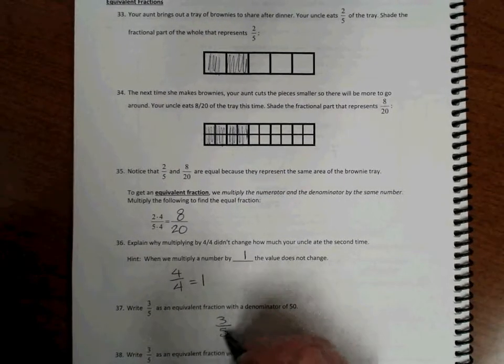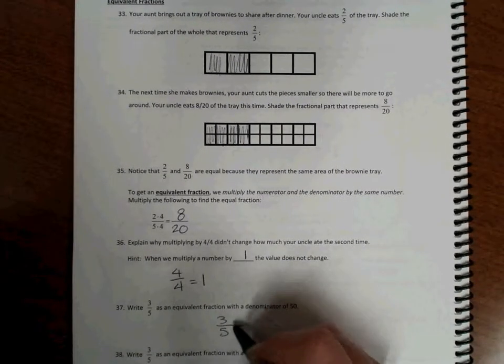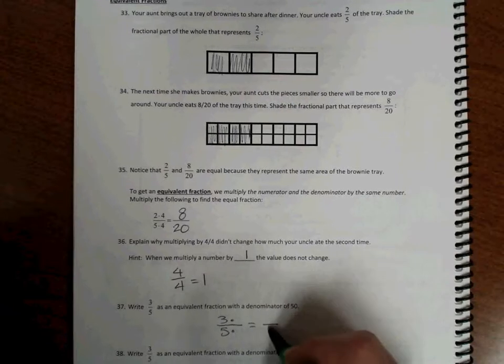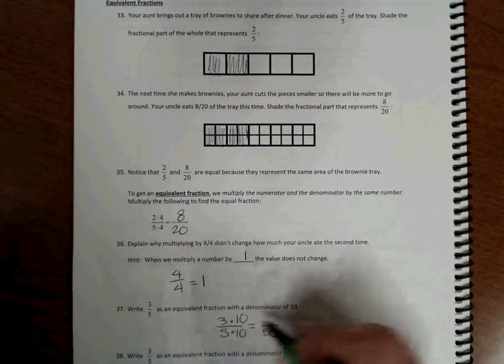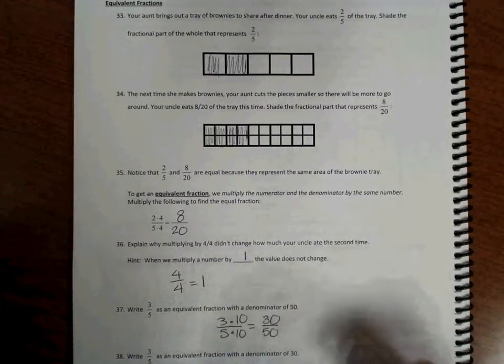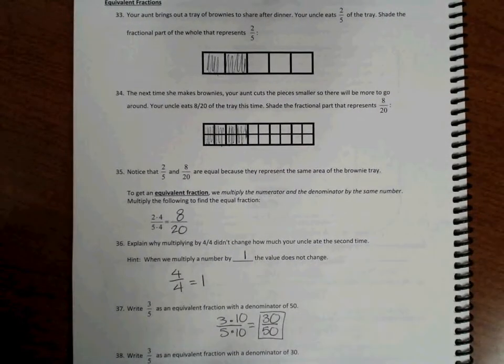3/5, we want to get that as a fraction with a denominator of 50. So let's think about what we can multiply top and bottom by to get 50. 5 times 10 is 50, so we'd have to do 3 times 10, which gives me 30. So 30 out of 50.